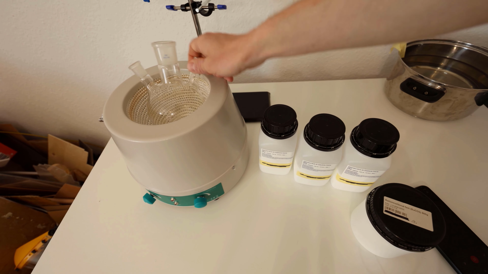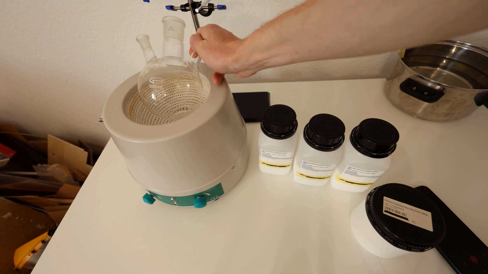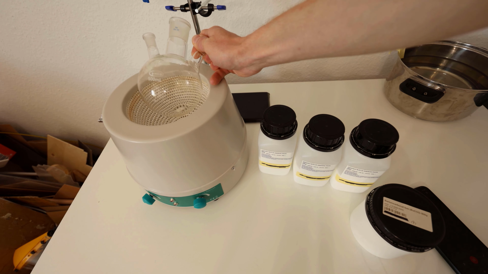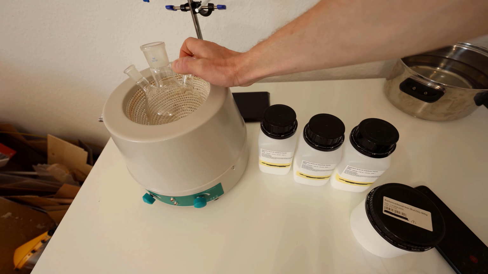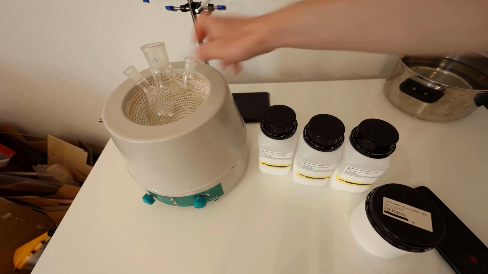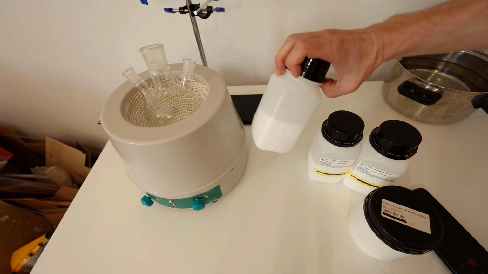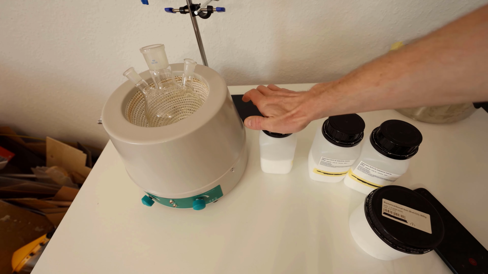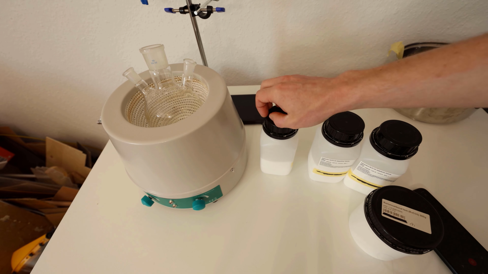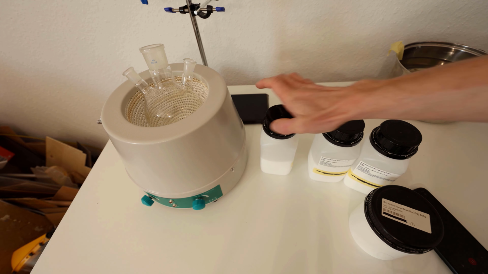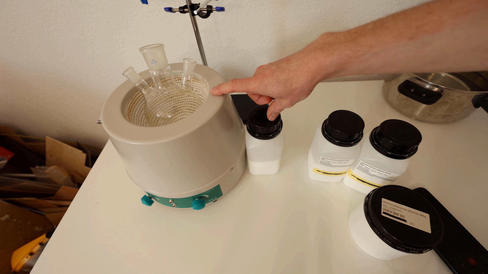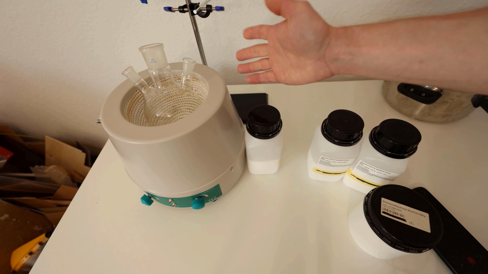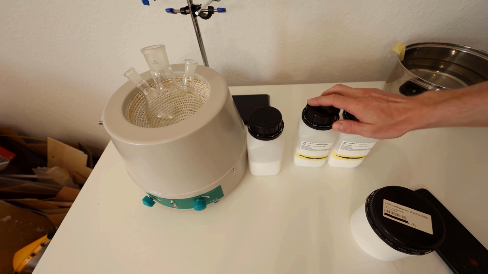So I did order a 1 liter round bottom flask, but it hasn't arrived yet, so the only one I have is 500 milliliters. So I think what I'm going to do is maybe only use one of these and first test out the reaction. I think that's a good idea. Do it at a smaller scale, and when that works, then I will do the rest.